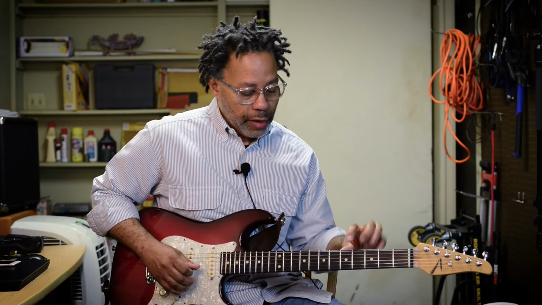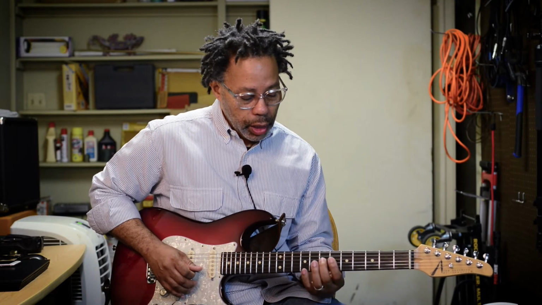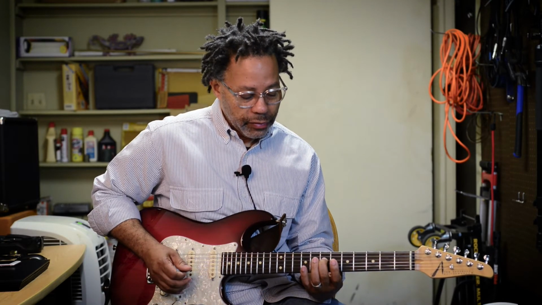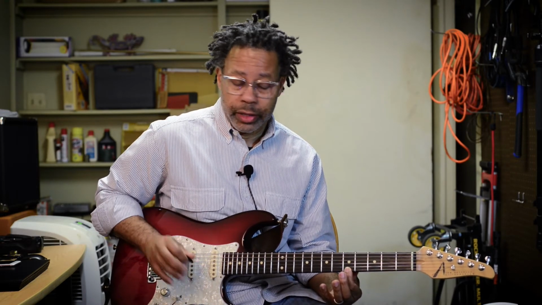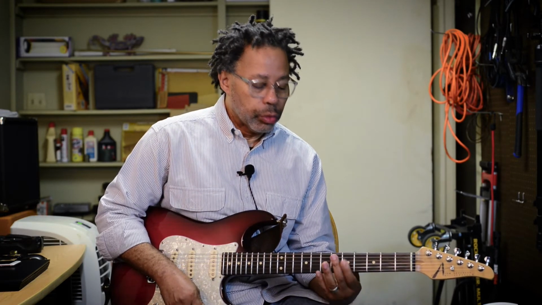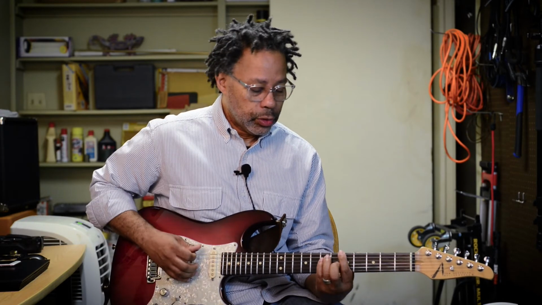So we have a 1 on the 6th string, a second version of the 1 an octave higher on the 4th string, and a third version 2 octaves higher than the initial root on the 1st string. So 1, 5, 1, 3, 5, 1.